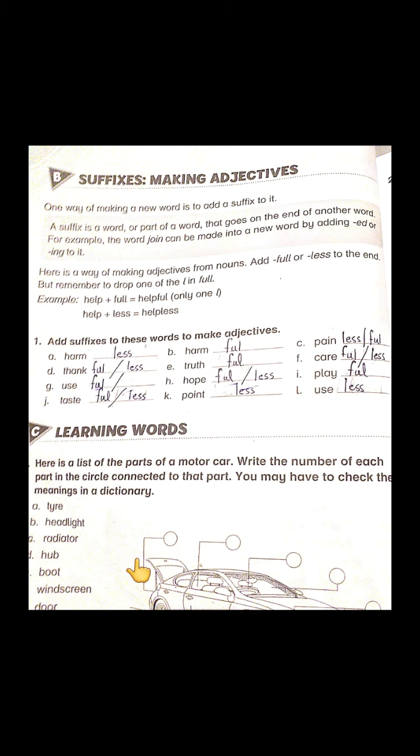Similarly, there is a word like dirt. Dirt is a noun. But when you add y at the end of it, it becomes dirty. And dirty is an adjective. So, we realized that while adding the suffix, we also got a new class of the word.